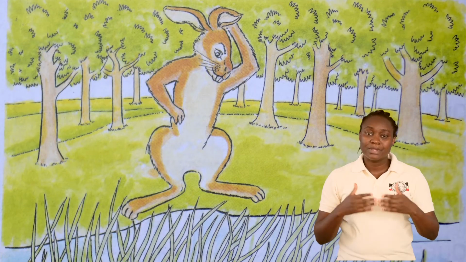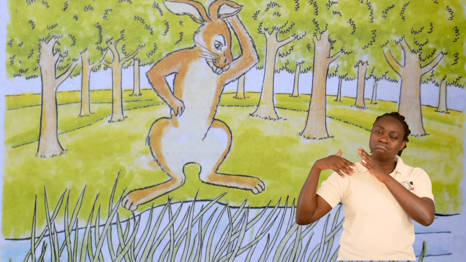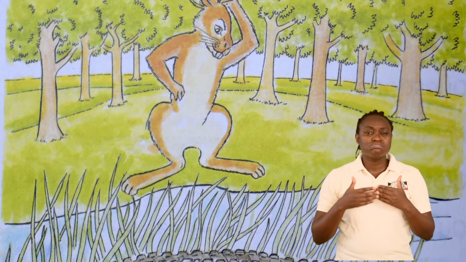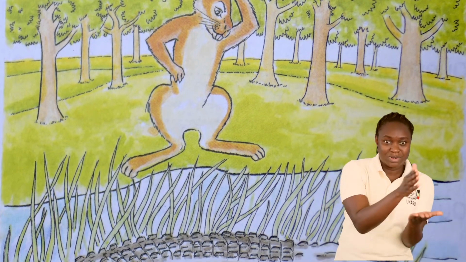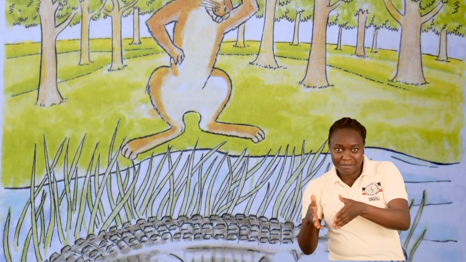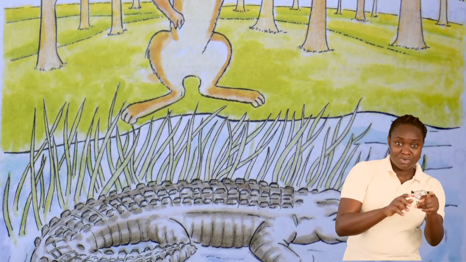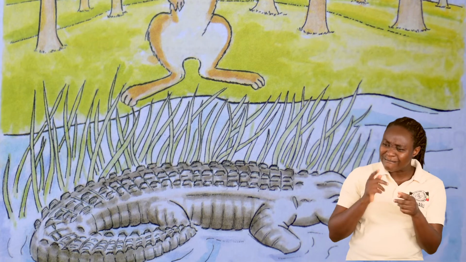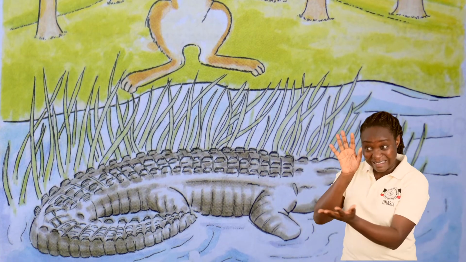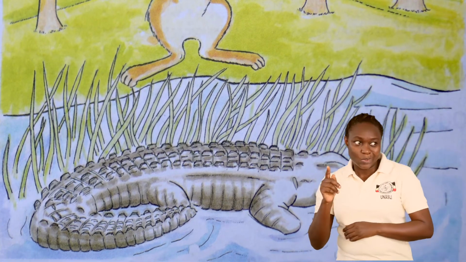Once upon a time, there lived Crocodile and Hare in the forest near the river. Crocodile always wanted to eat Hare, but Hare was always quick and smart. One day, Hare went down to the river.